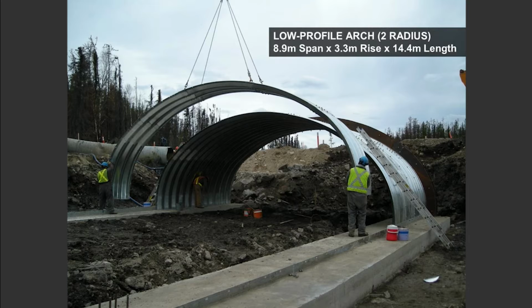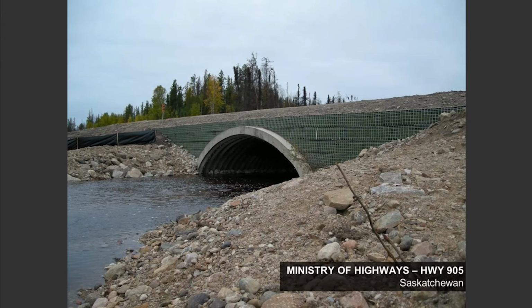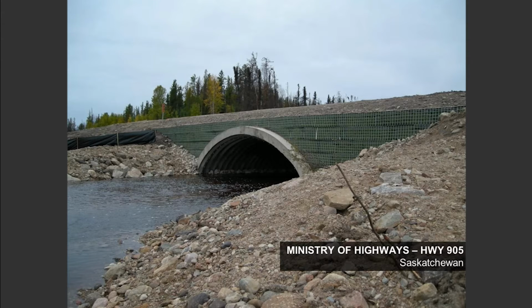So typically with a structure of this size, we have cast in place footings. We can supply precast footings as well for smaller structures. So Armtec would supply an unbalanced channel here, which provides a bolted connection for the footing plates of the arch. So the structure was actually supplied for the Ministry of Highways, Highway 905 in Saskatchewan, and then we also supplied the wire mesh form MSE head walls as well.